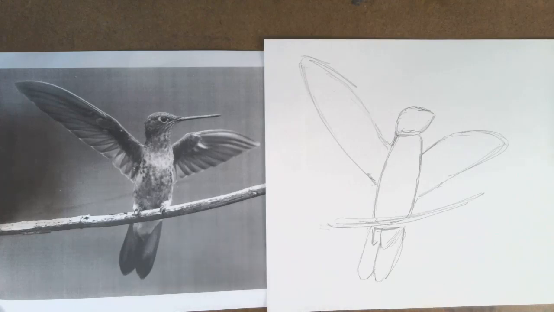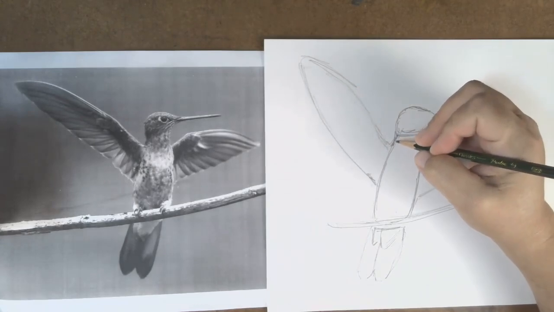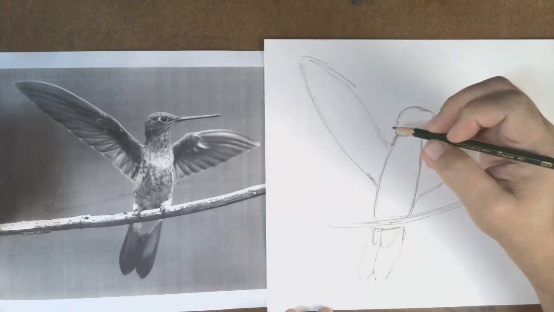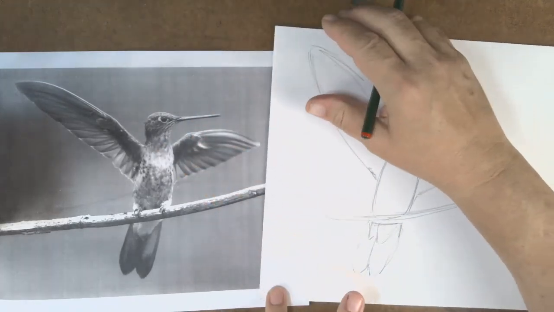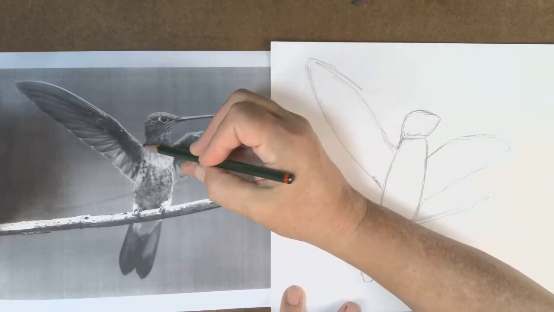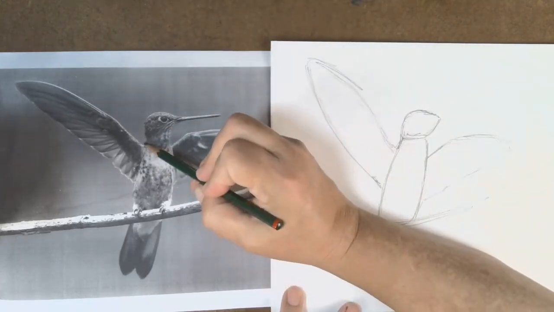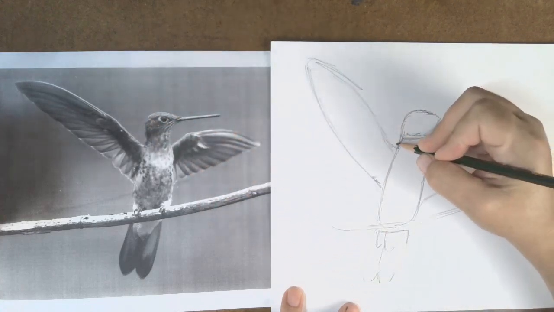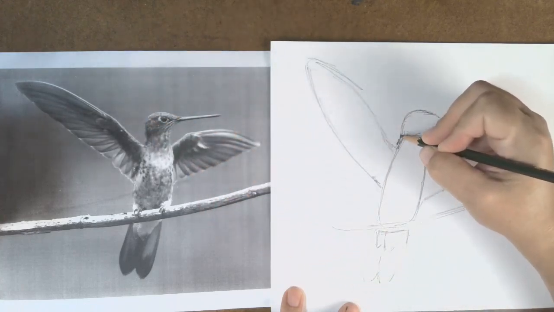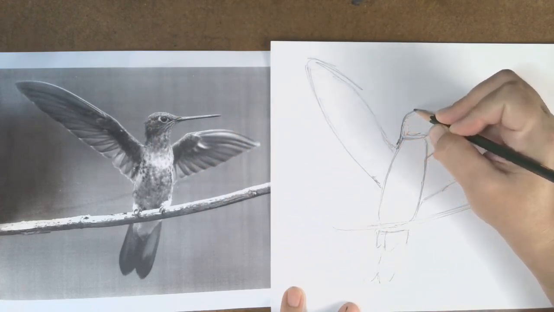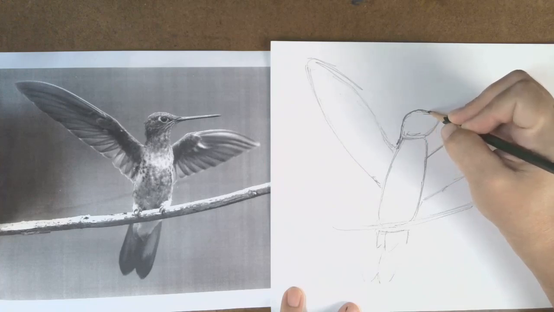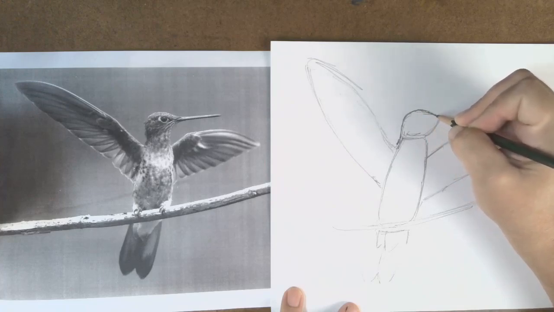So now let's look at all the different lines and how they connect and exactly where they go to help him look a little more believable. I'll start up here at his head. So if I'm the little bug crawling along the edge of this line, I'll go up this way and I'm crawling up. His head is quite flat on top, isn't it? And it comes down. So my shape was pretty good.